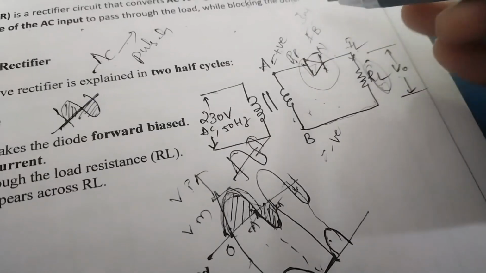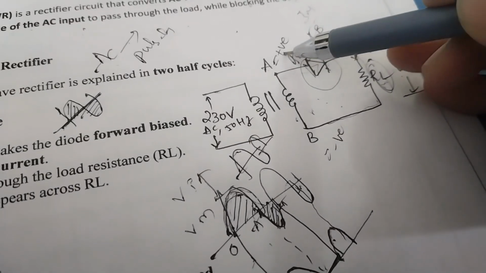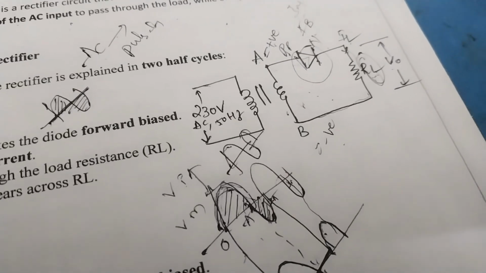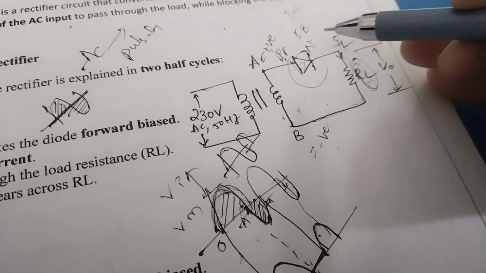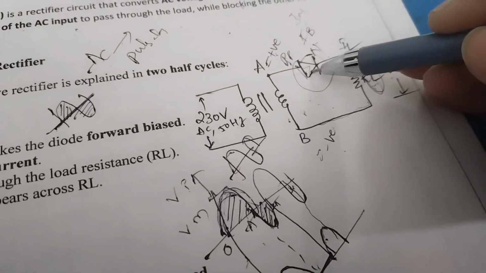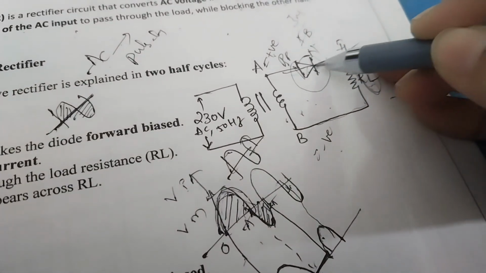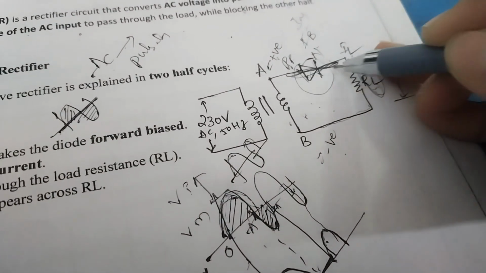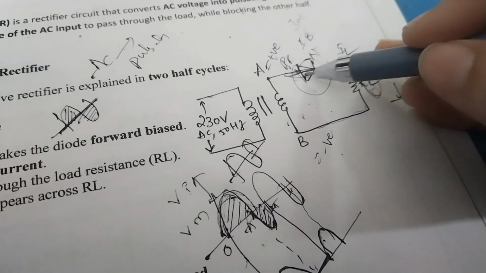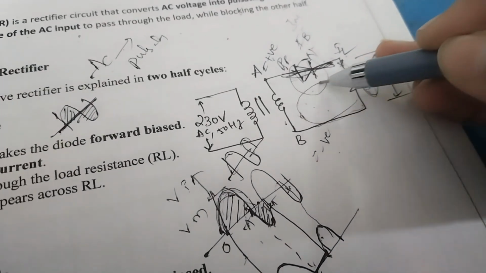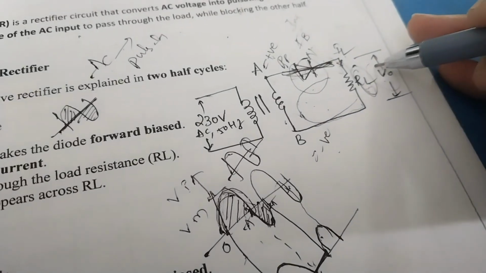What is the definition of forward bias? If the P type is connected to the positive terminal and the N type is connected to the negative terminal of the battery, then it is a forward bias. So during the positive half cycle of the input waveform, the diode will be forward biased, and in forward bias the diode behaves like a closed switch. As a result, the current starts flowing through the circuit and through the load. So current flows like this and we can measure the output voltage across it. This is the working in positive half cycle.